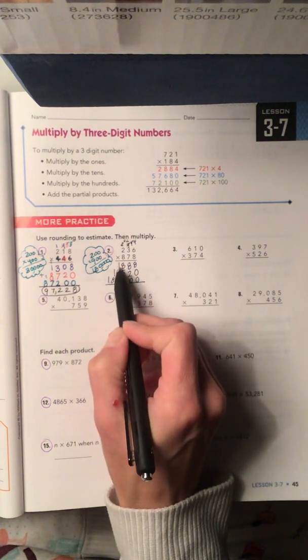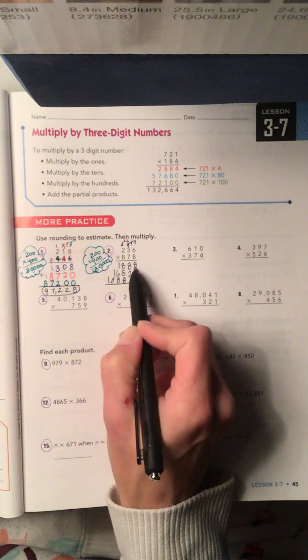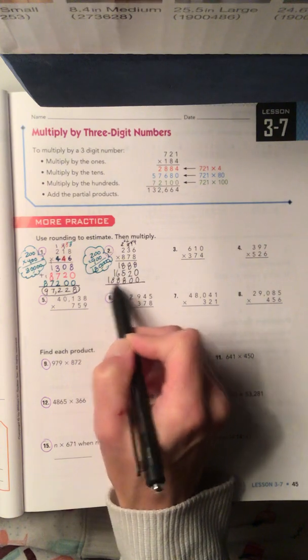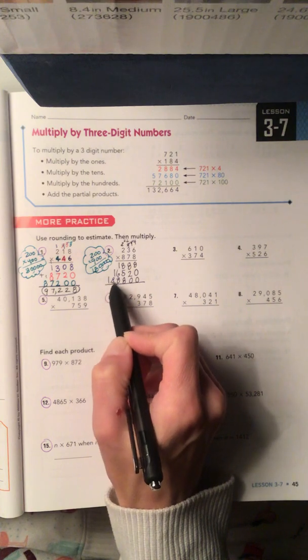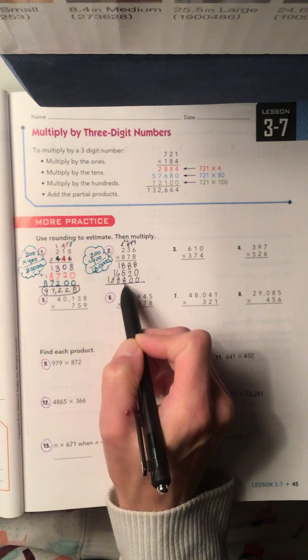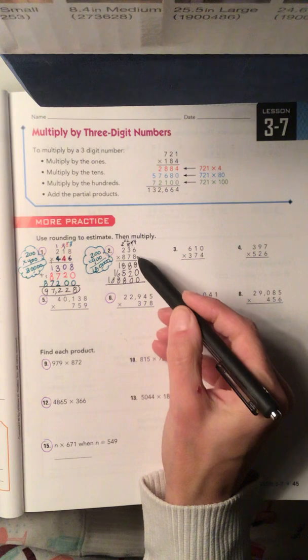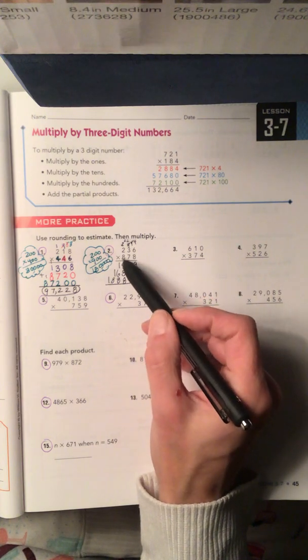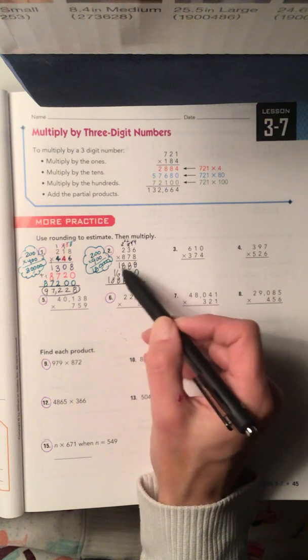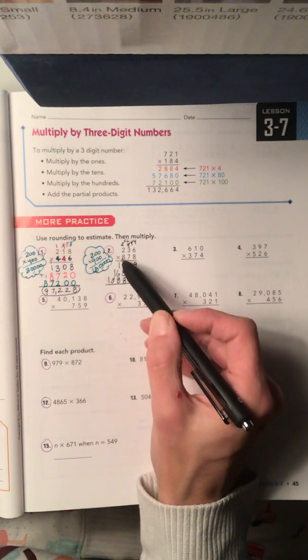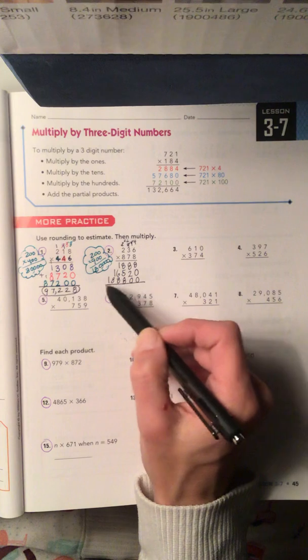Did you notice that we had sort of a similar partial product? Why do you think that is? We have 1888, and down here we have 1888 again. What do you notice about the multiplier? It had the same digits twice, right? It had an 8 in the ones position, which gave us this result, and an 8 in the hundreds position, which gave us this result.